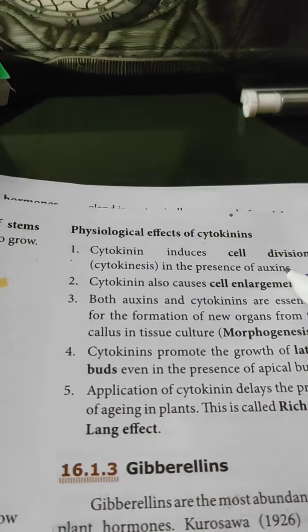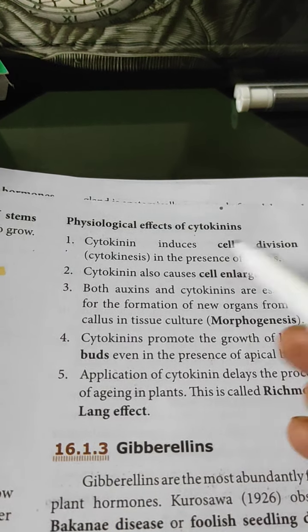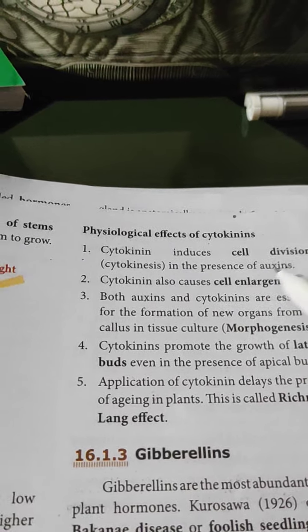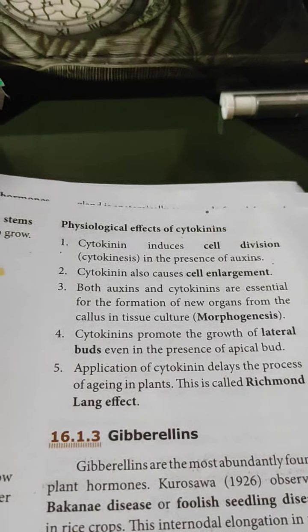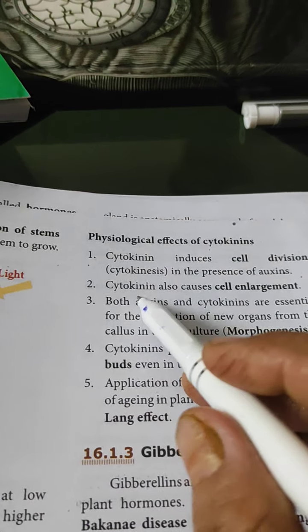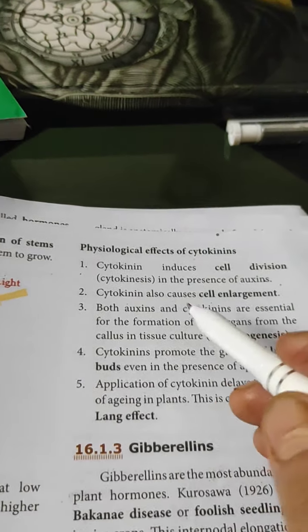Cytokinins induce cell division. First function, where the word cytokinesis has come from, is the presence of oxygen. Oxygen and cytokinin both help in cell division. Cytokinin also causes cell enlargement. Growth of the cell will be taking place.